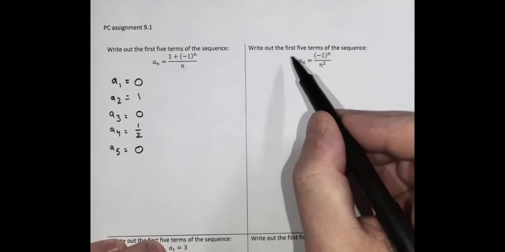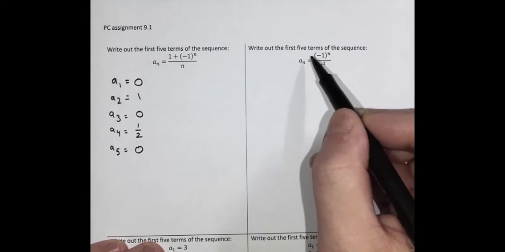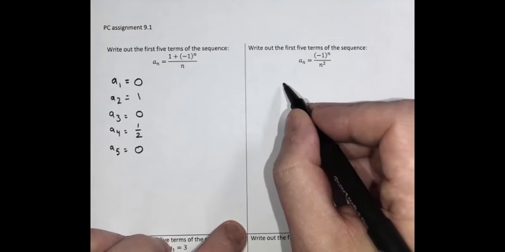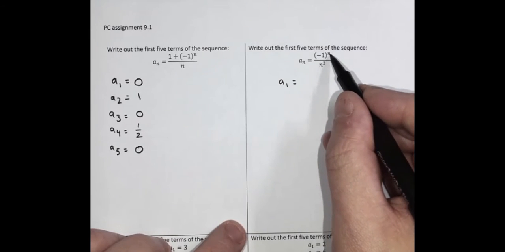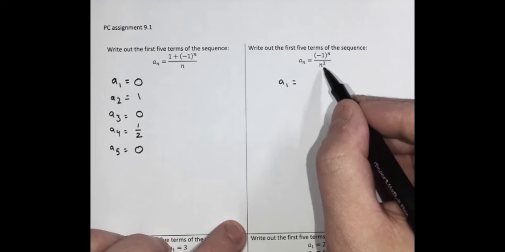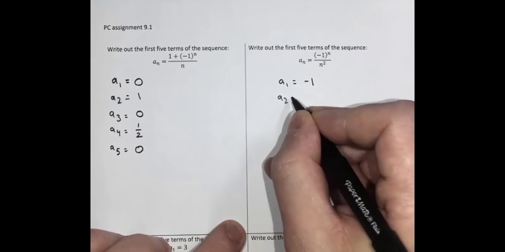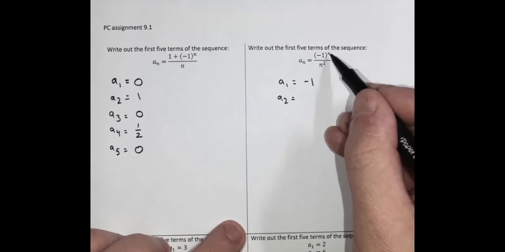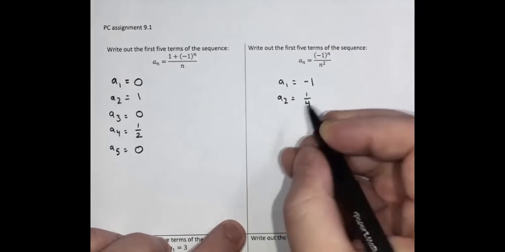For the second problem, it asks us to write out the first 5 terms of the sequence negative 1 to the n over n squared. So, a sub 1 is equal to negative 1 to the first power, which is negative 1, over 1 squared, which is 1, and negative 1 over 1 is negative 1. For a sub 2, negative 1 squared is positive 1, and this time it's going over 2 squared, which is 4, so we're getting 1/4.